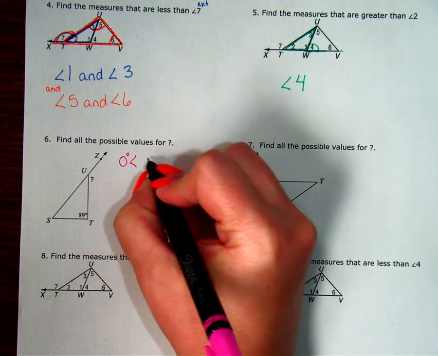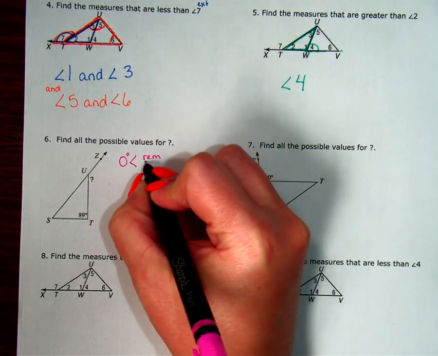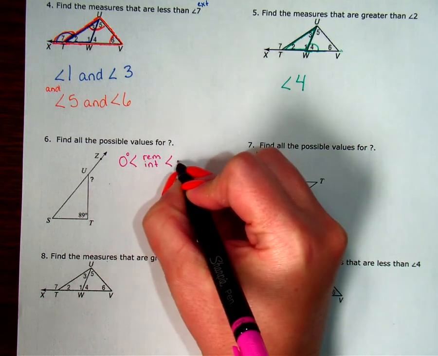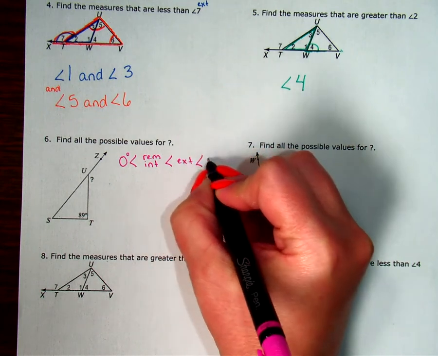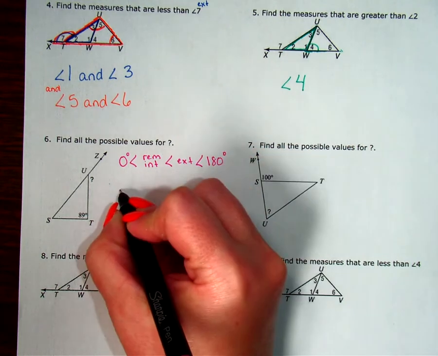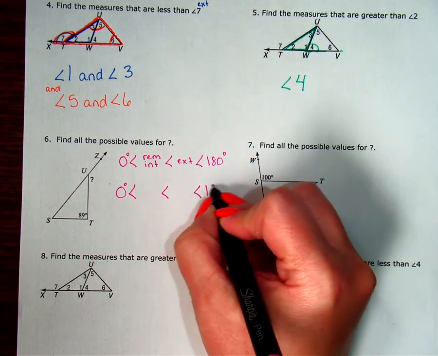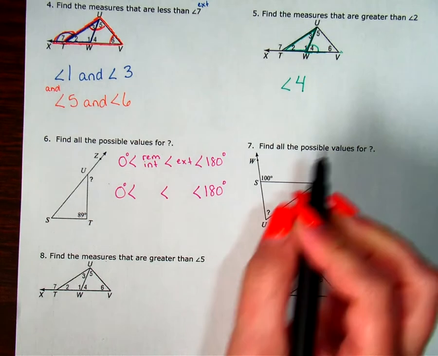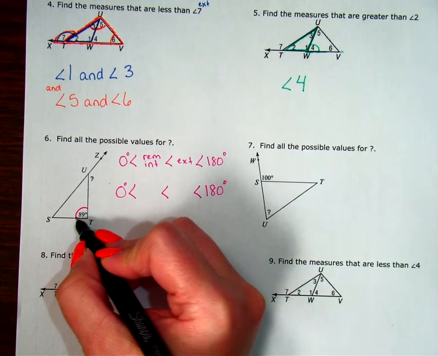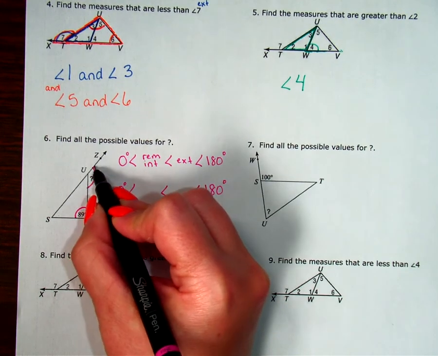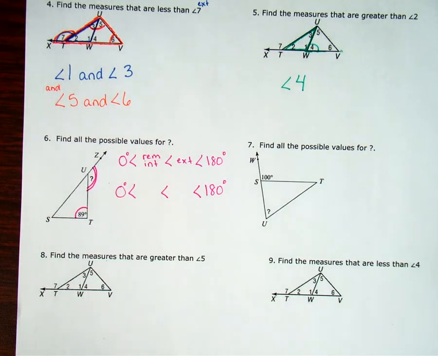0 is less than my remote interior angles, which is less than my exterior angle, which is less than 180 degrees. That's just to remind me what goes where. And then I'm going to write my actual answer. So I'm looking at this 89-degree angle, which is almost a right angle, but not quite, and I'm comparing it to the question mark angle.